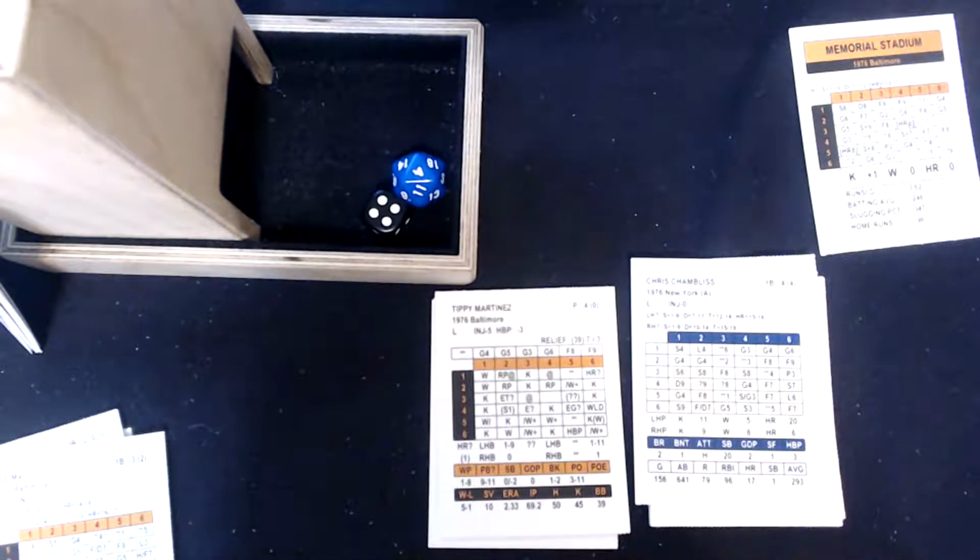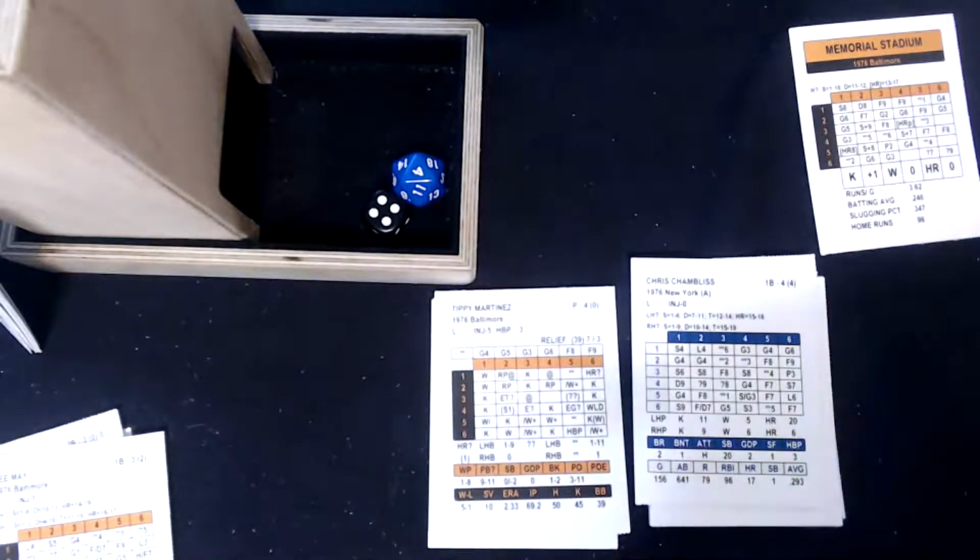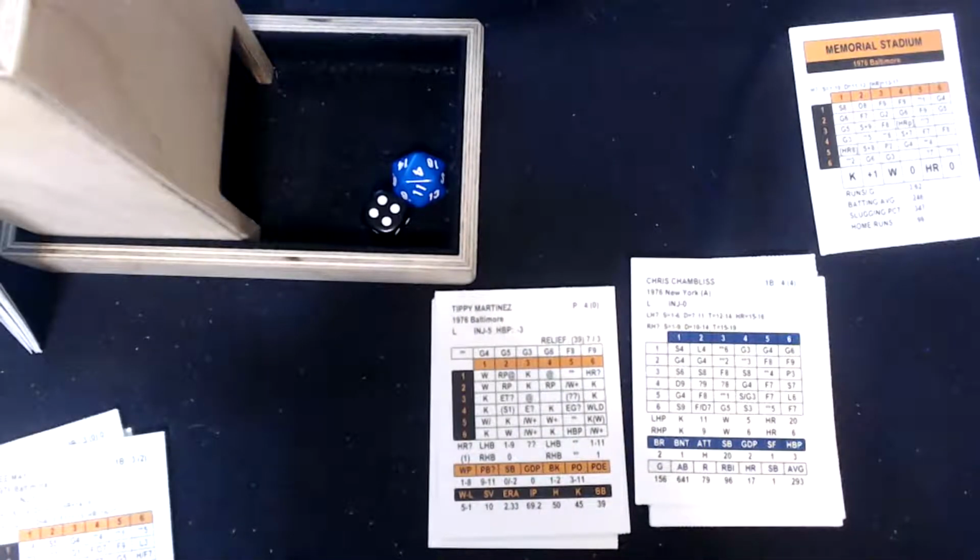And I don't even know if I brought in Tidrow. I don't think I brought in Tidrow, so let's fix that. Okay, we're going to bring in new pitcher, Tidrow.